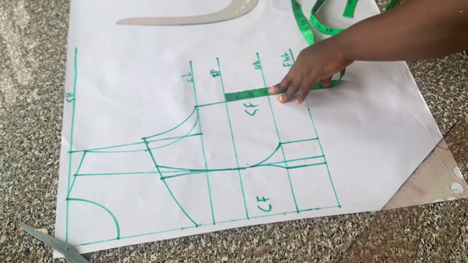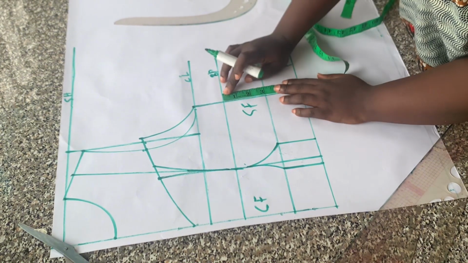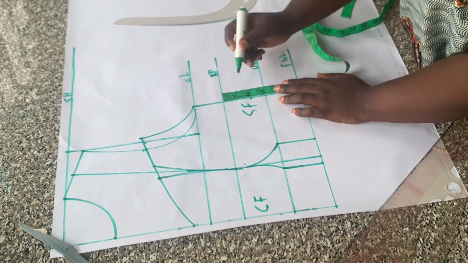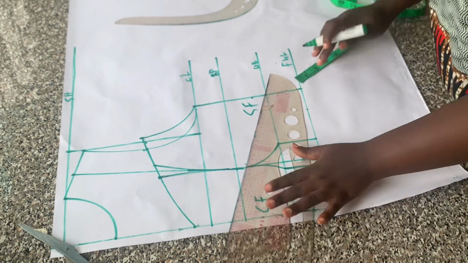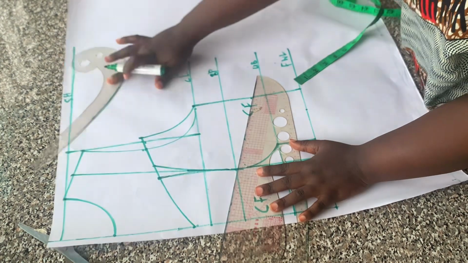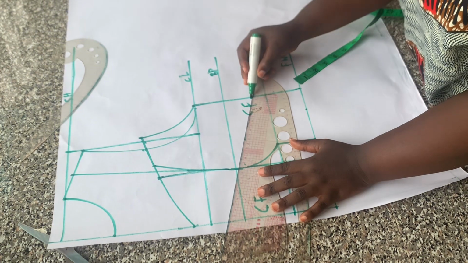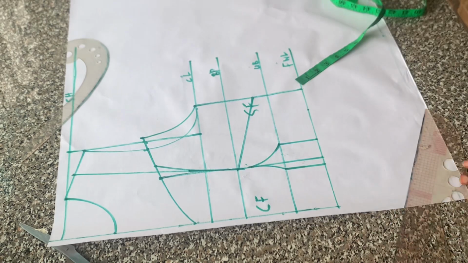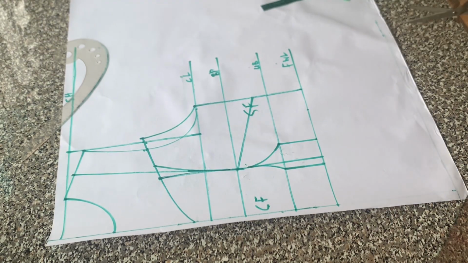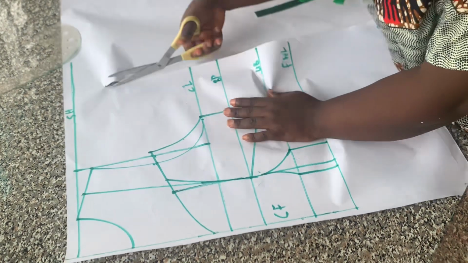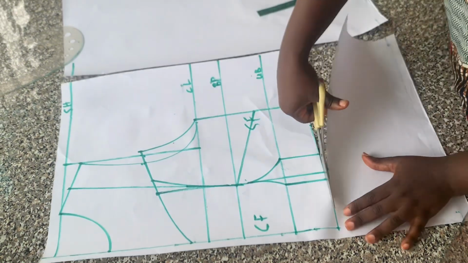For this, the difference is 2 inches. So I placed 2 inches below the bust point line at the side seam. Then I connected that point to meet my bust point like so. So that is it for the front pattern. I'm going to proceed to cut out.